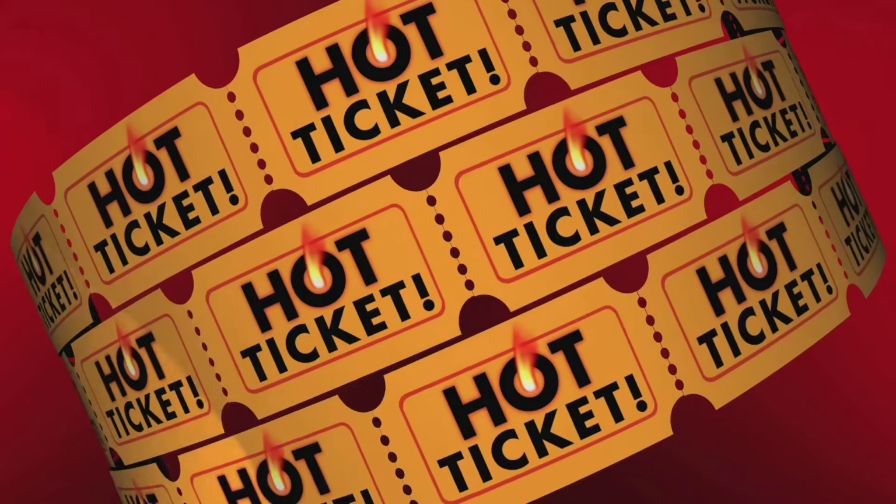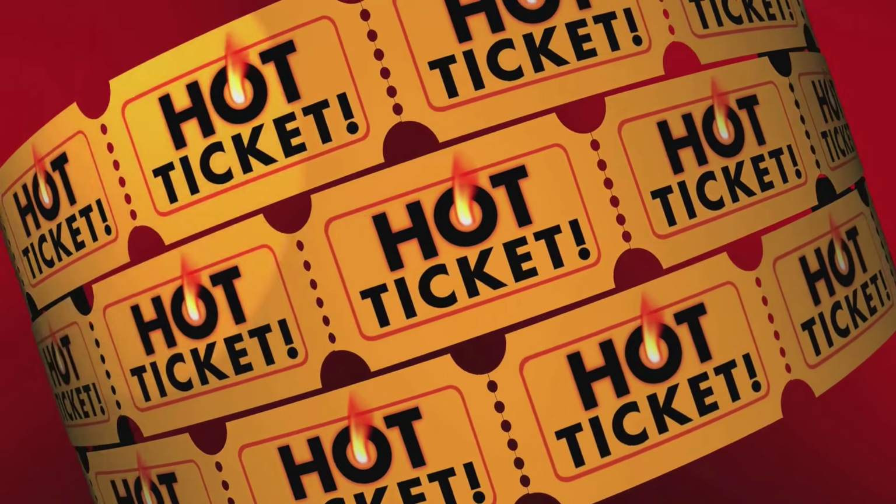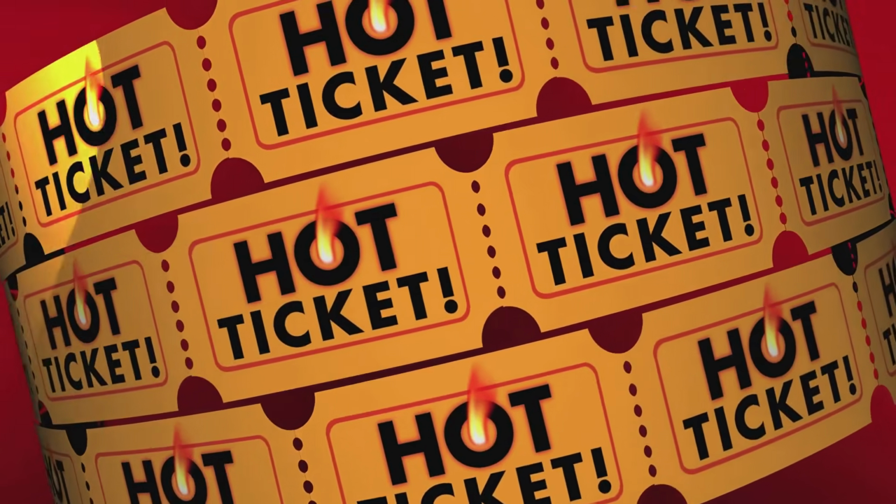Another example is a ticket-selling website for a big concert. Imagine the frenzy when tickets go on sale for a highly anticipated event. Thousands of fans are all trying to secure their spots at the same time, and your website needs to be ready for this surge in traffic.